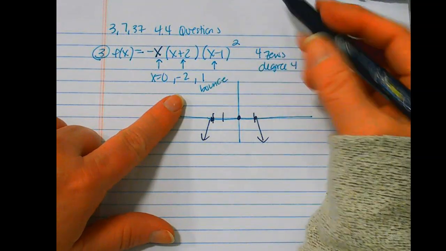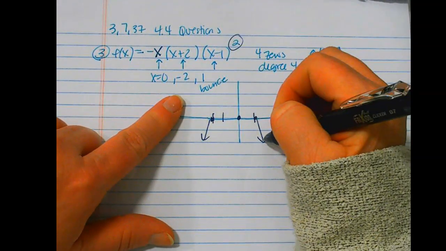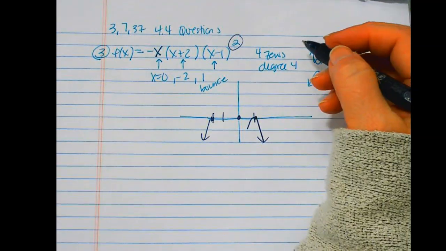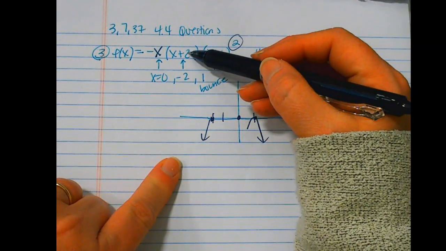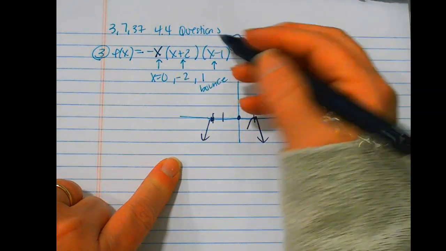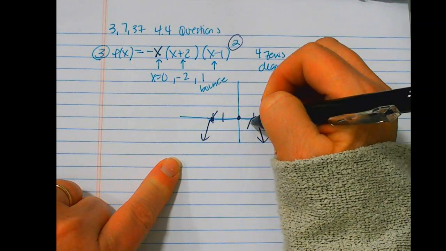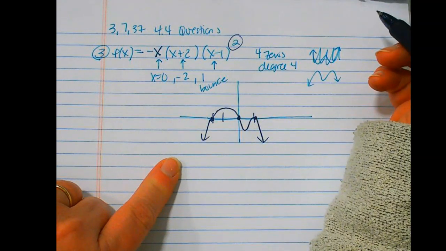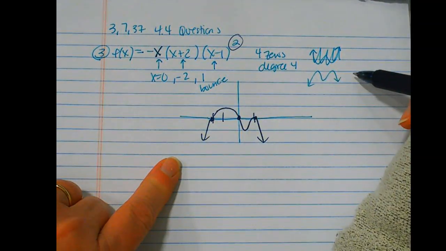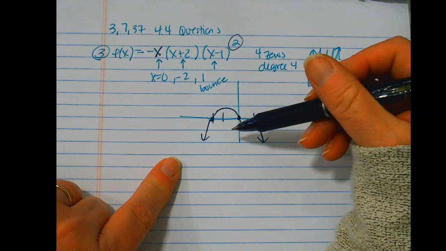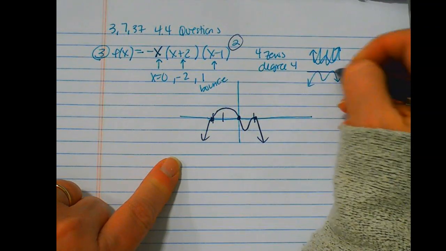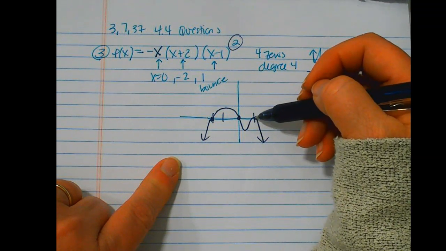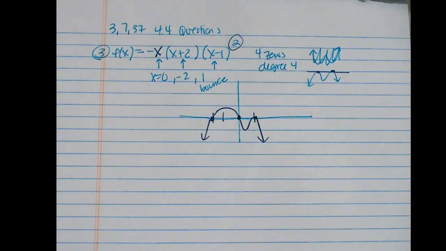At +1, because of this 2, it's going to bounce, meaning it's going to go up and then back down. But then everything else, it's going to go through here at -2 and through at 0. So it's going to go through at -2, and it's going to come back up to 0 and go through, and then they're going to meet. So it still has a sort of W-looking behavior. It's just not equal. These aren't the same height because one of them bounced. And this is my sketch for 3.